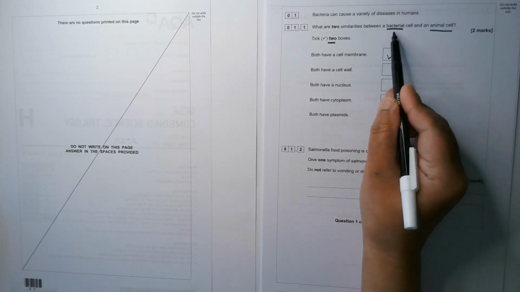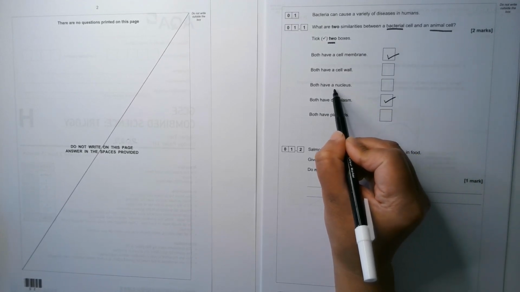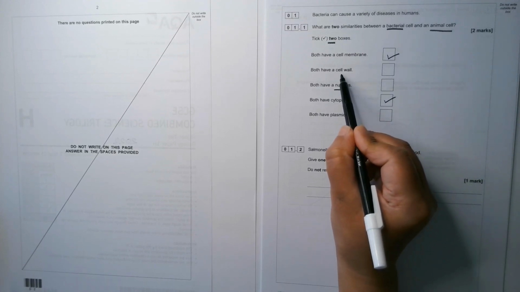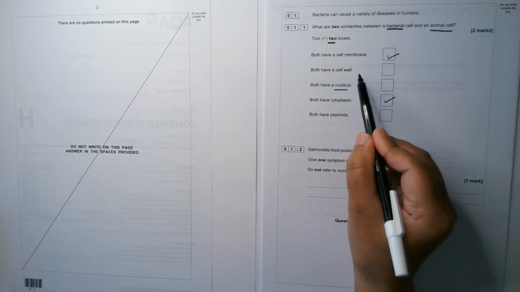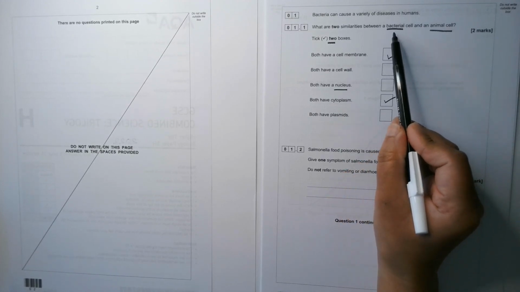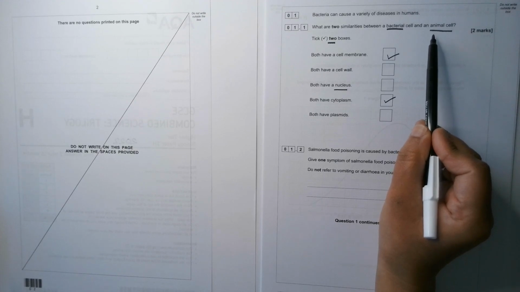Remember, bacterial cells do not have a nucleus. A bacterial cell has a cell wall, but an animal cell does not have a cell wall. Plasmids are only found in bacterial cells and not in animal cells.